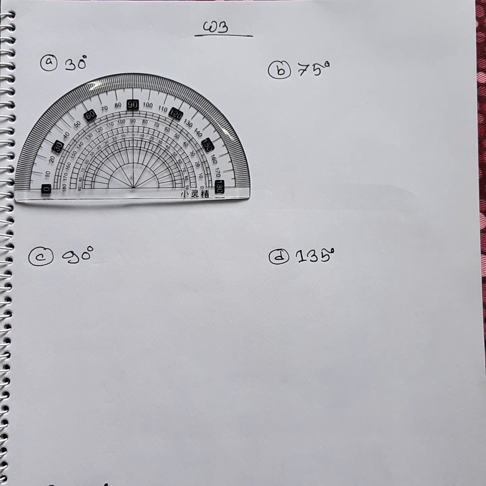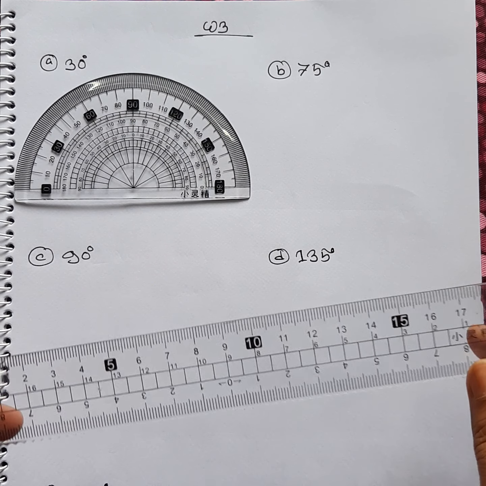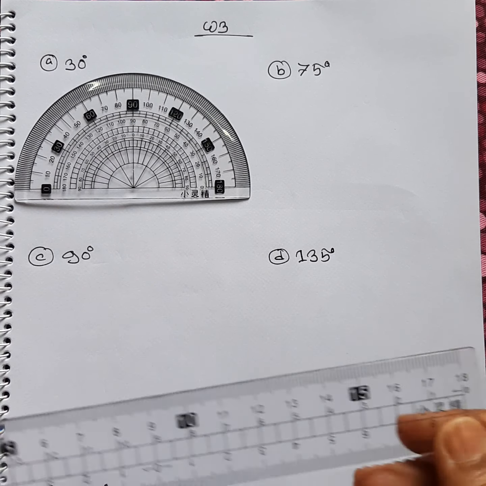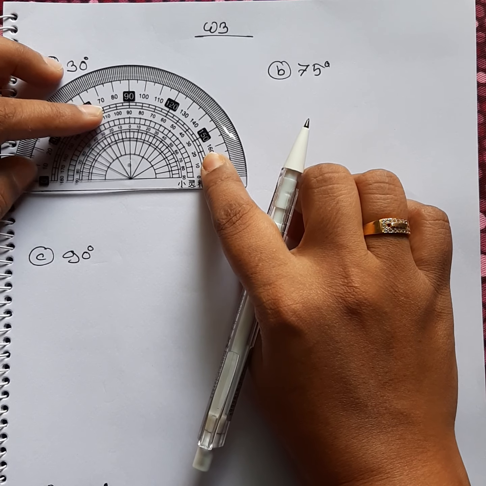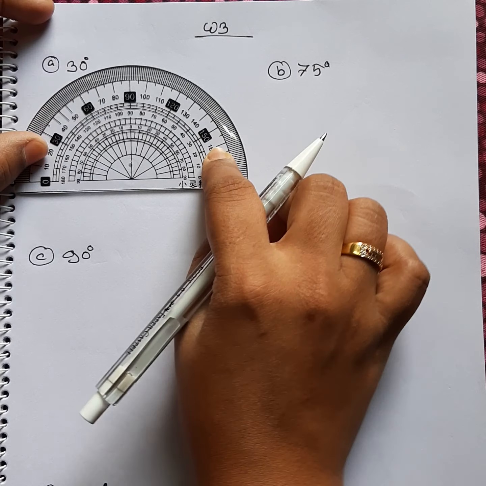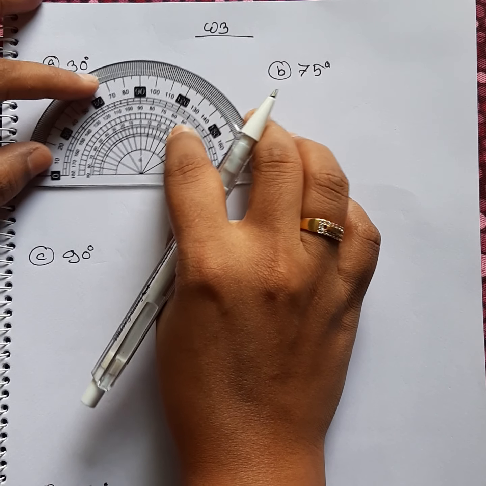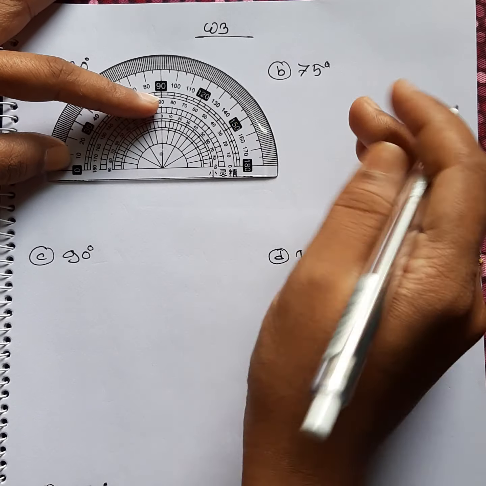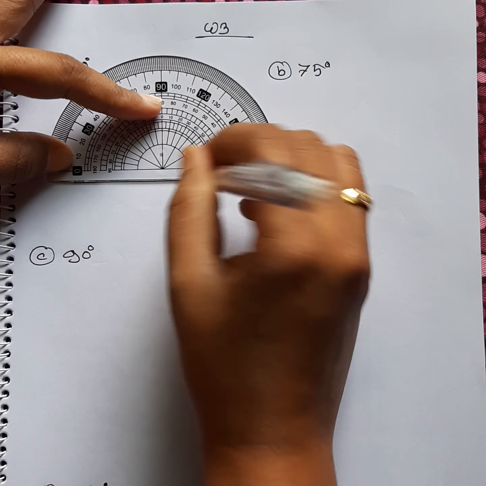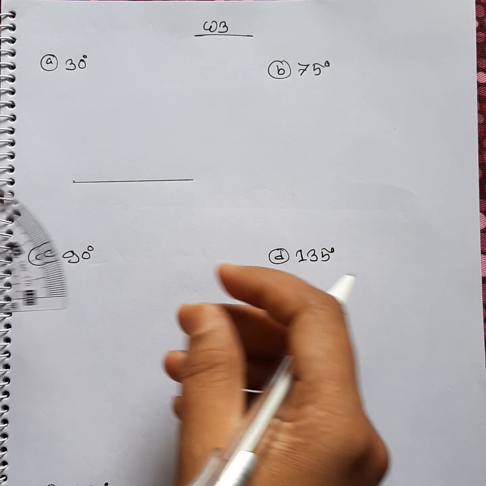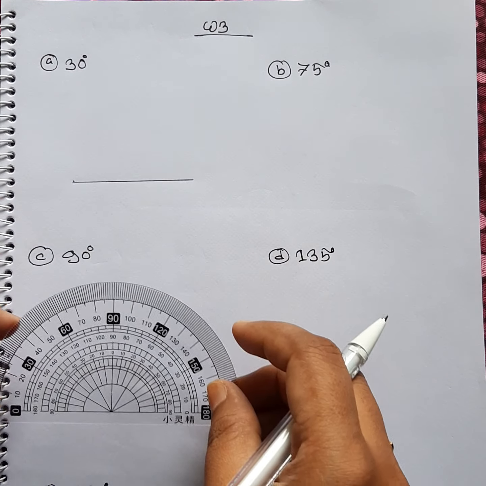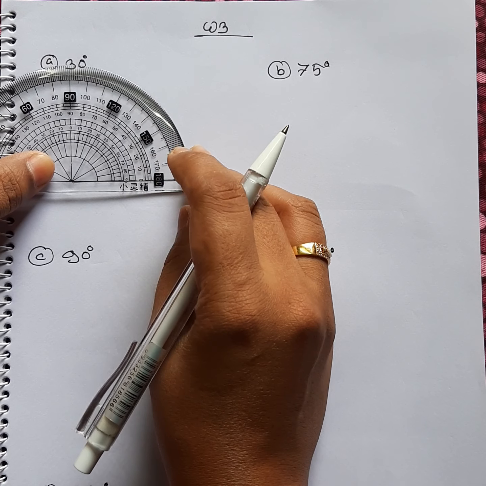At first we are going to use a line. We can use either the scale or the protractor for that. I'm going to use a protractor. At first, we are going to draw a line for the base. This is my line, and this would be my vertex, and let's put it over here.